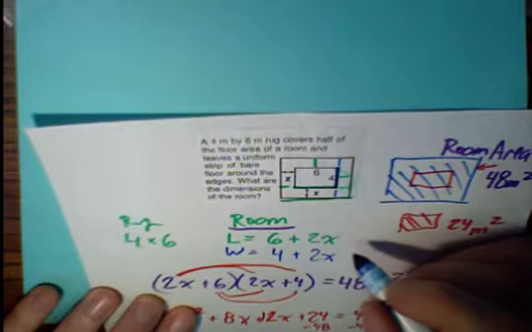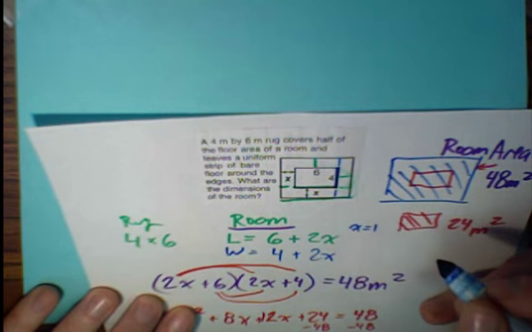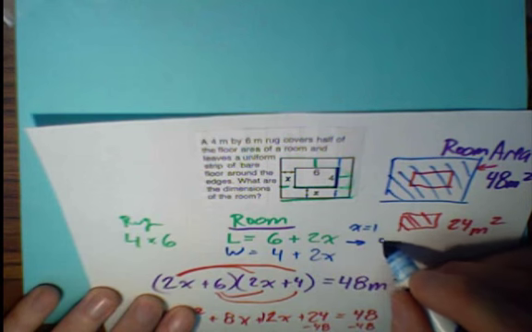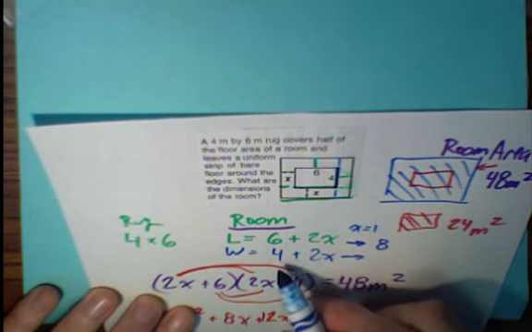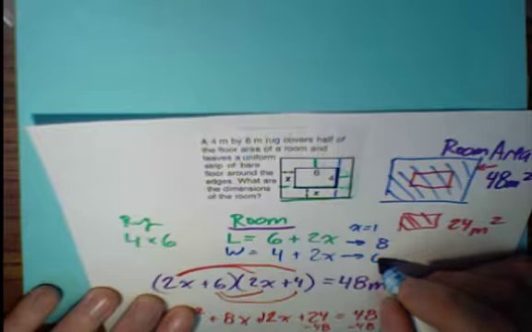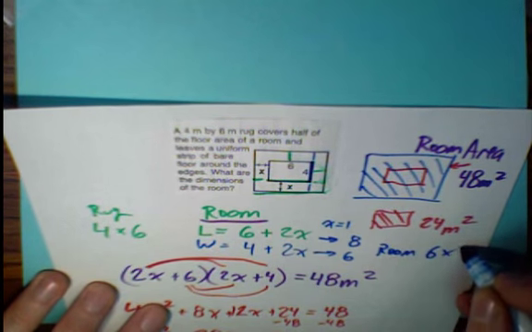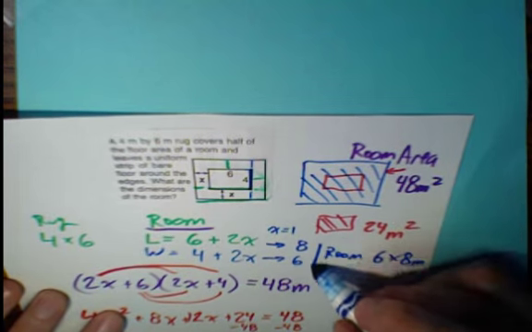Well, now that we know that x equals 1, the length of the room is going to be 6 plus 2, which is 8. The width of the room is 4 plus 2, which is 6. So the room is 6 by 8 meters. Final answer.